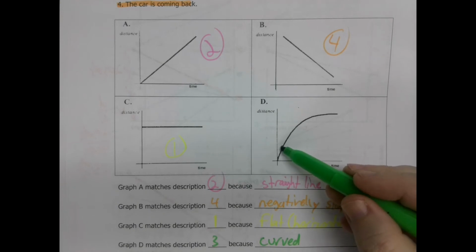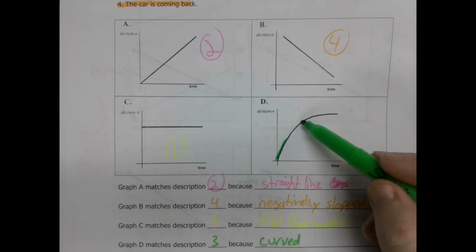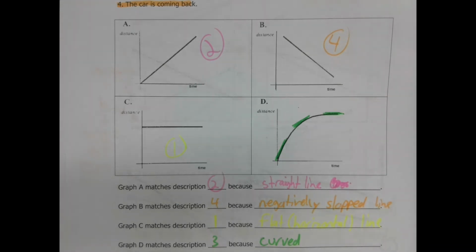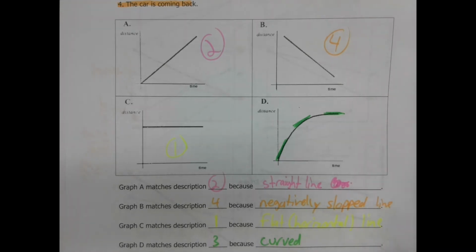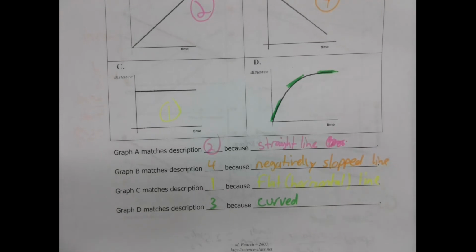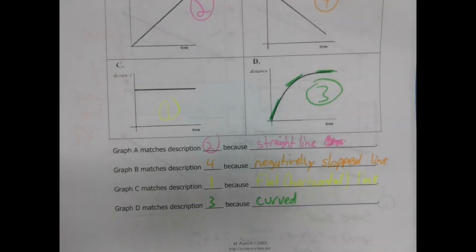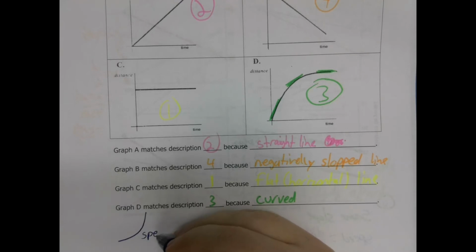So when you see that he's going really fast here, he's beginning to slow down and he comes to a stop. So this is speeding up. If you look like this, it's speeding up.